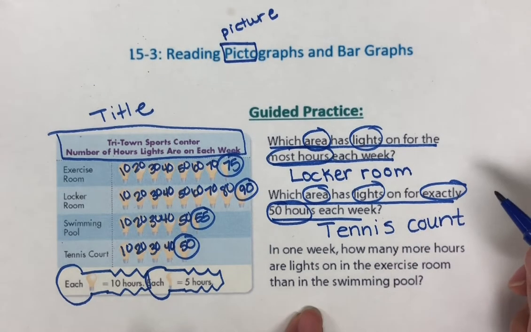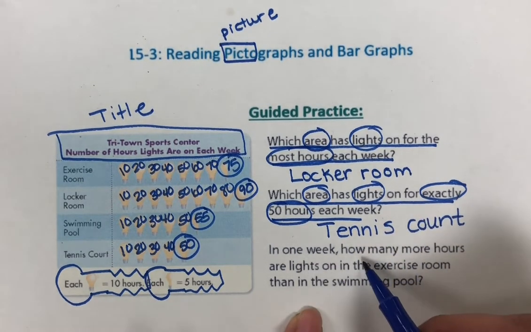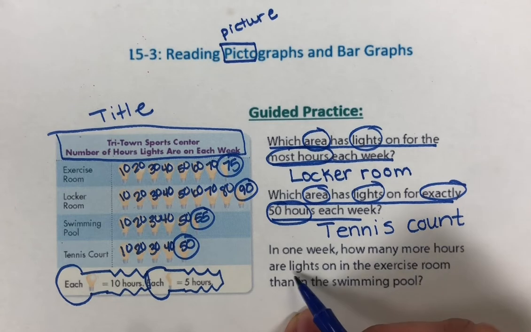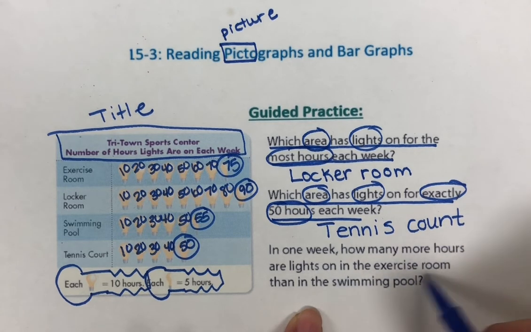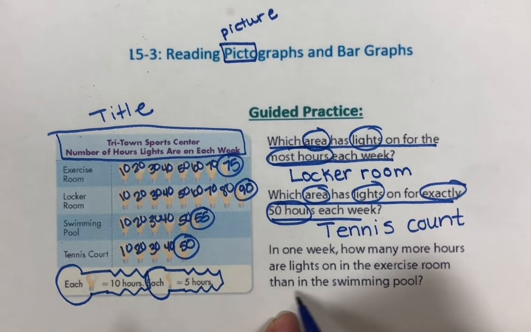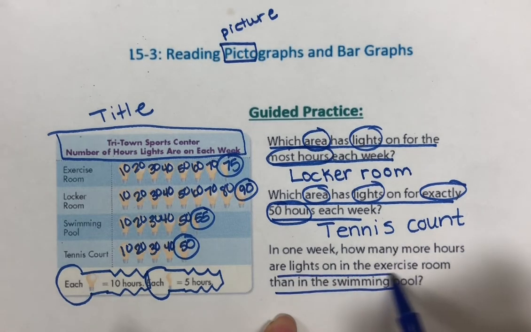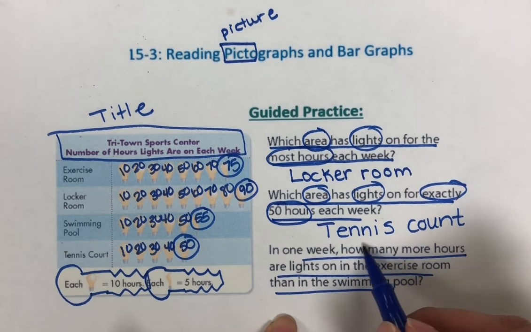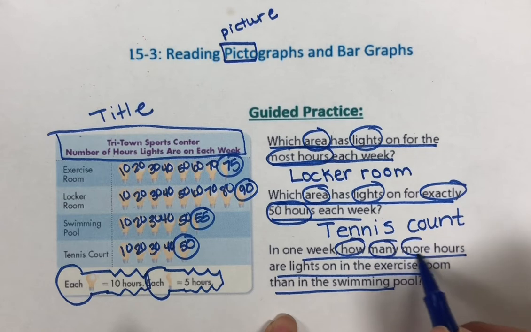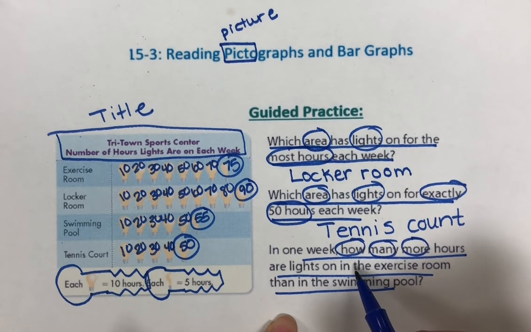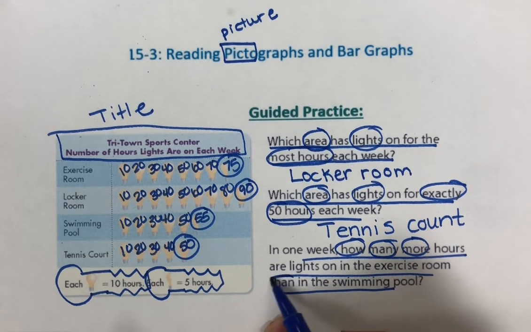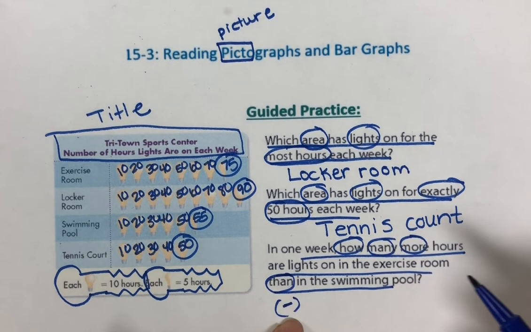Okay, then let's take a look at the last one. In 1 week, how many more hours are lights on in the exercise room than in the swimming pool? So we're underlining this question right here. And we want to know how many more hours. And I see some key words here that tell us to subtract. How many more than? These key words tell us to subtract.